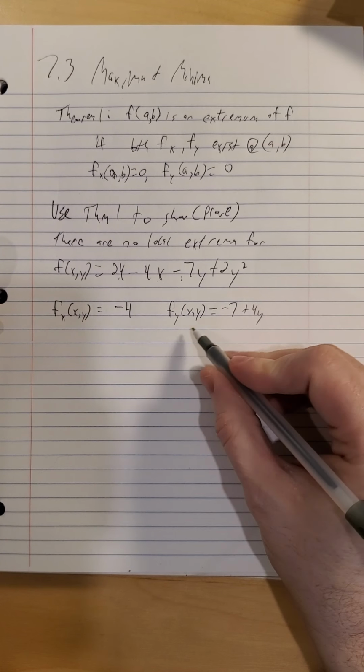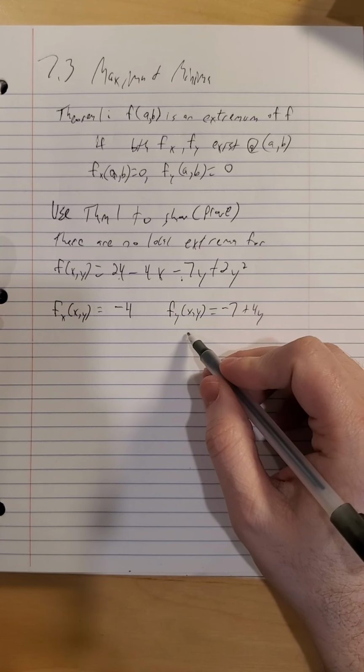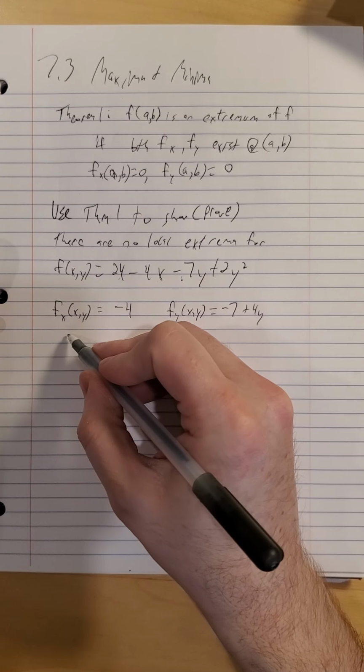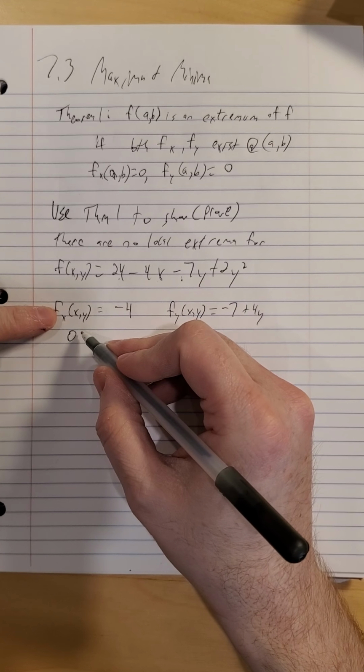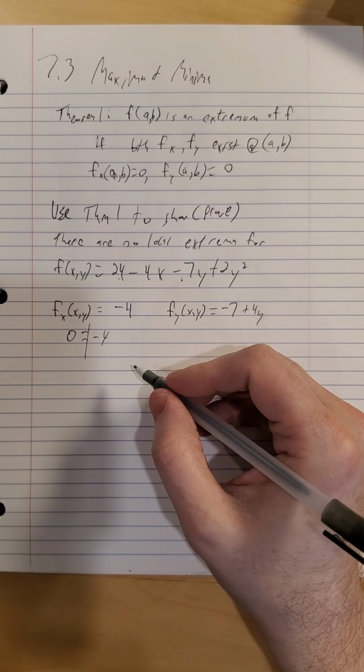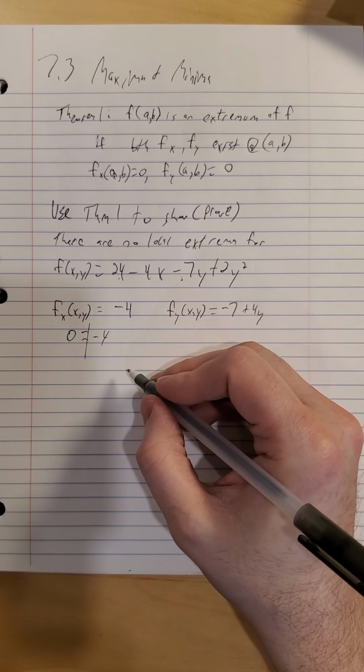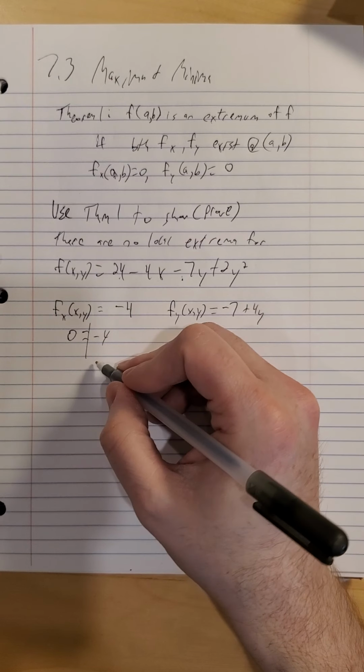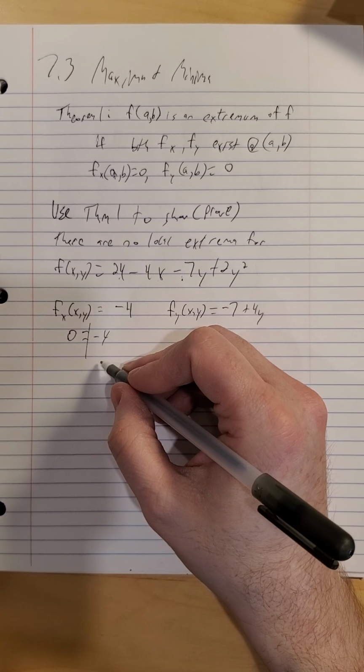Well, we can definitely find a y value where the partial is 0, but if we look at the partial with respect to x, 0 is never going to equal negative 4. Therefore, there is no local extremum.